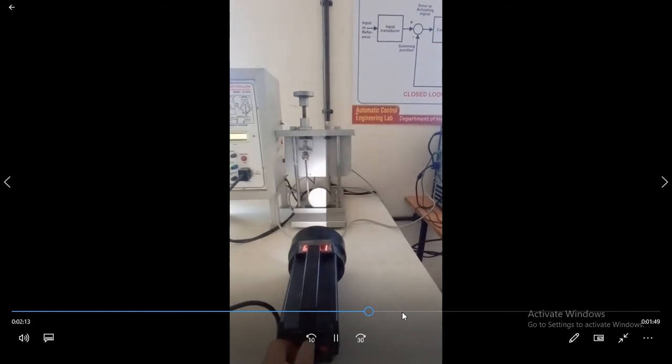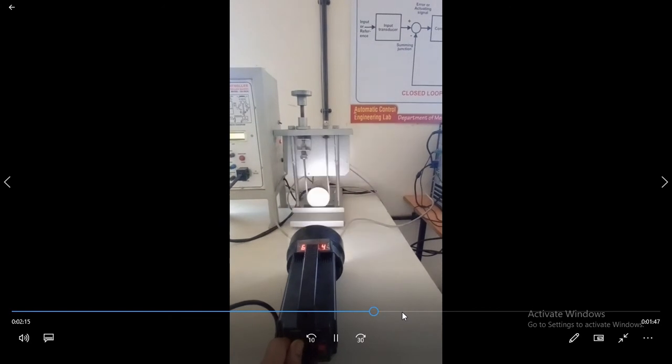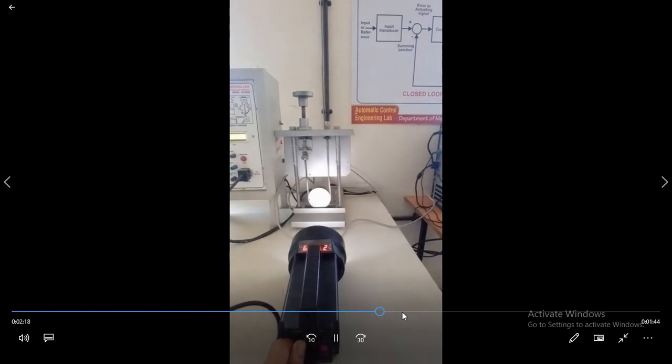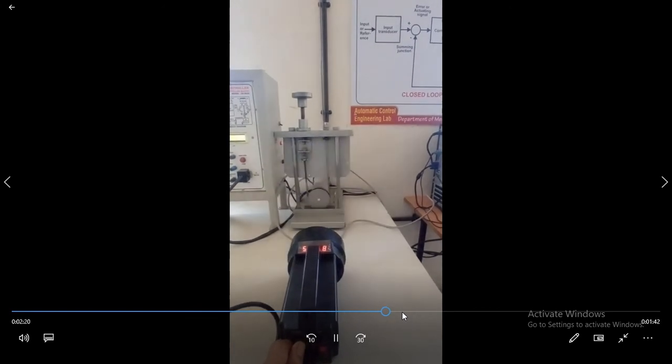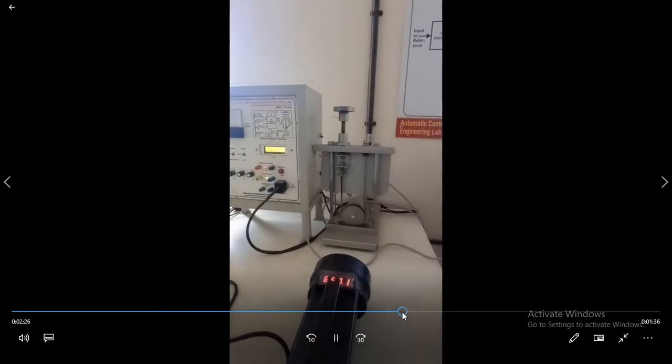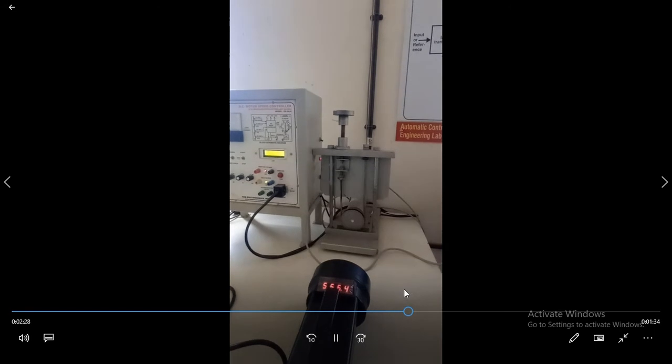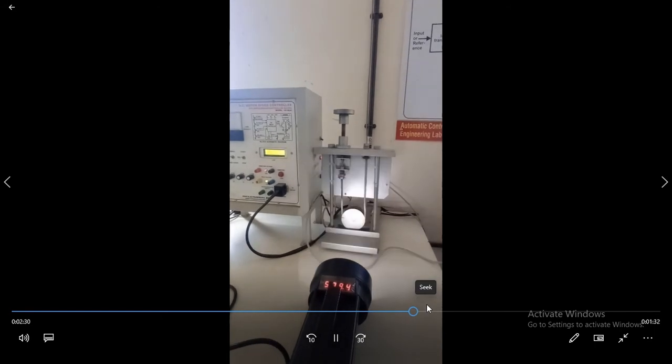Okay, so most of the time the reading taken on a non-contacting type measuring instrument will show an error of near about 10 to 15 rpm. So when we increase the speed of the disc, at that time it will show the error.